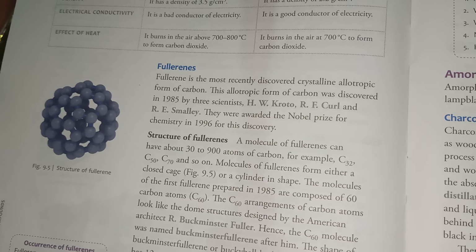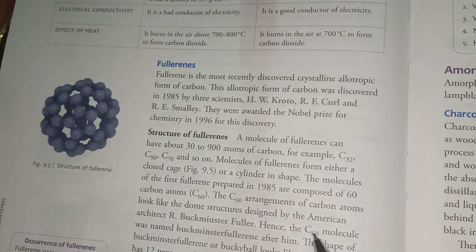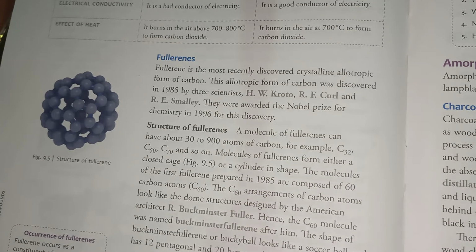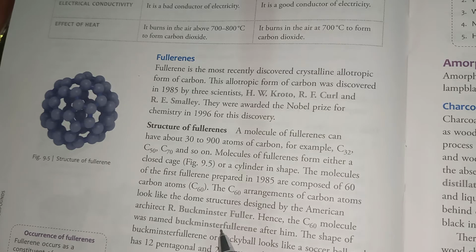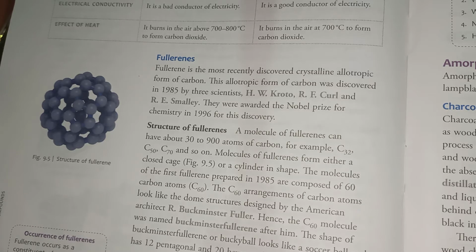and that is C60, and it is known as Buckminster Fullerene after the famous American architect who designed a dome, and his design resembled the structure of C60.